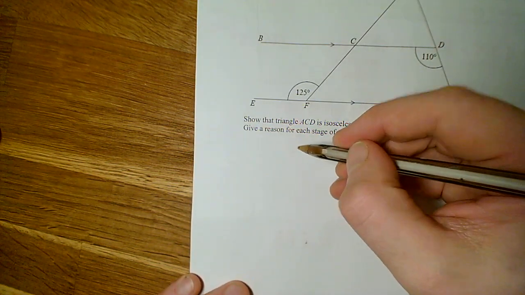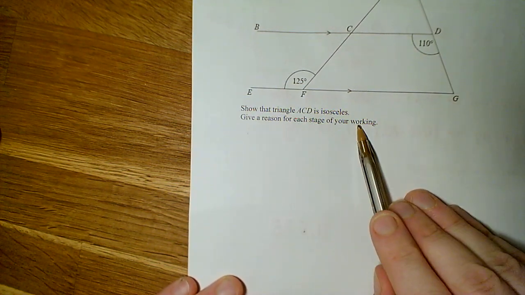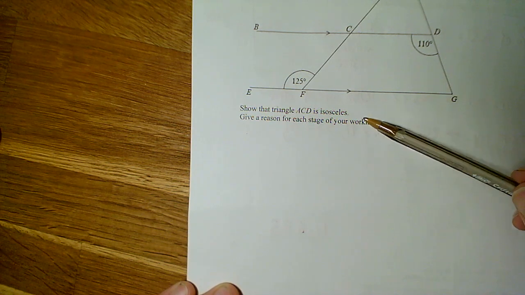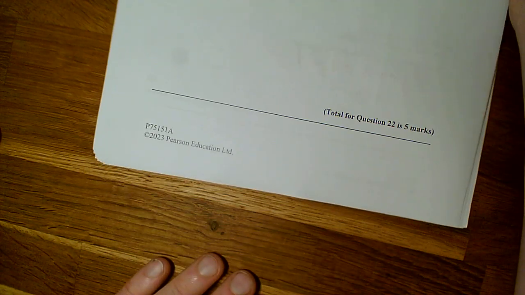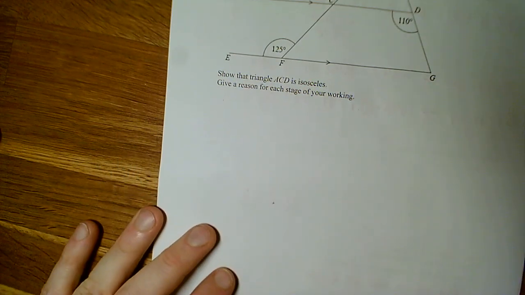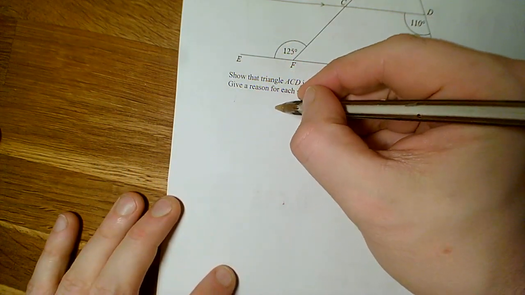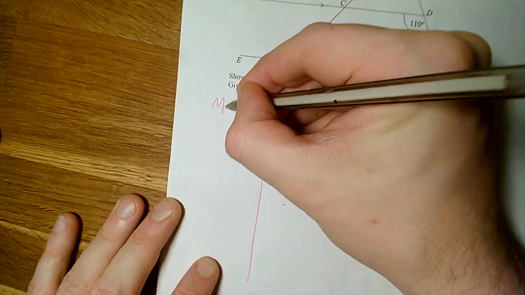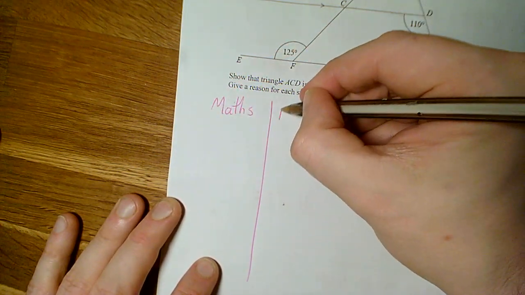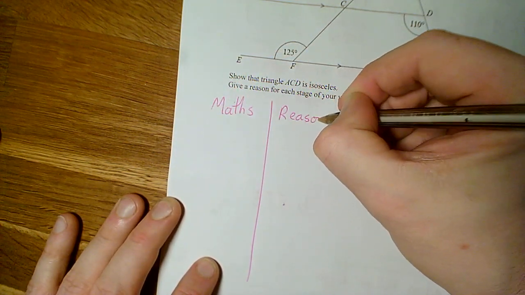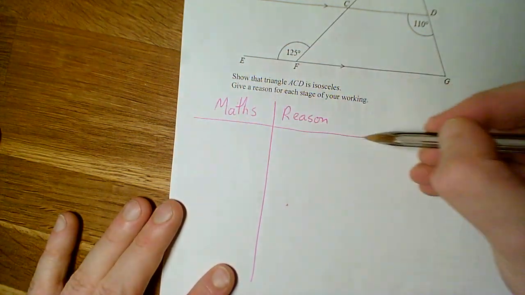We will be running through these, but first off, give a reason for each stage you're working. But this is 5 marks. It's going to take us a few minutes to write this down. I'll explain what I'm doing as I go, but I like to literally divide the page up. Maths, reason. It helps me write down what I'm doing as I go along.